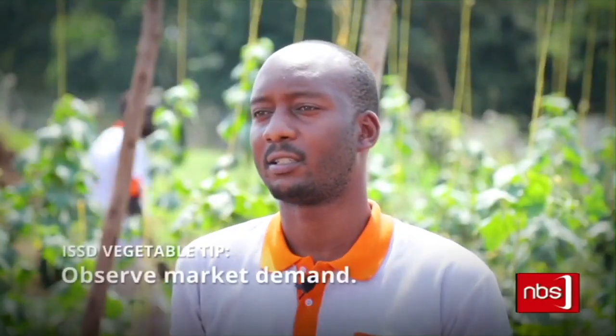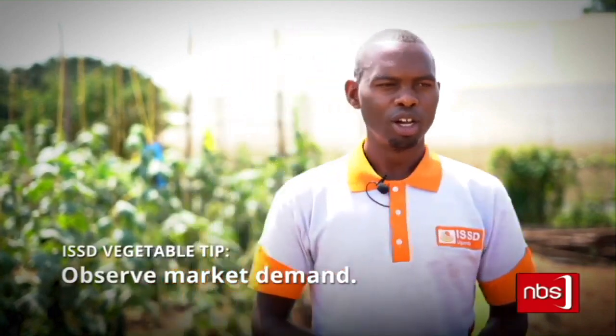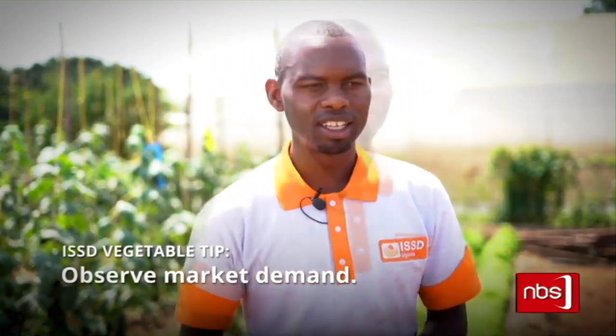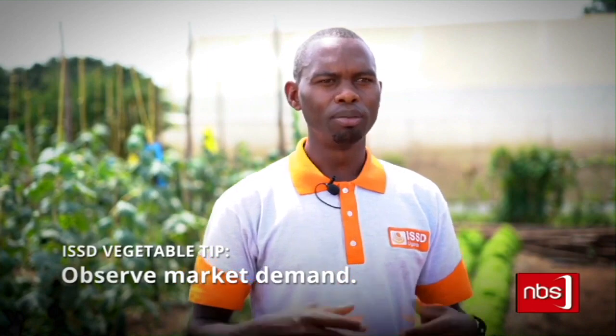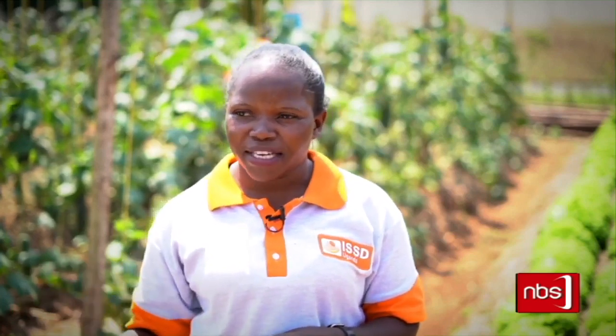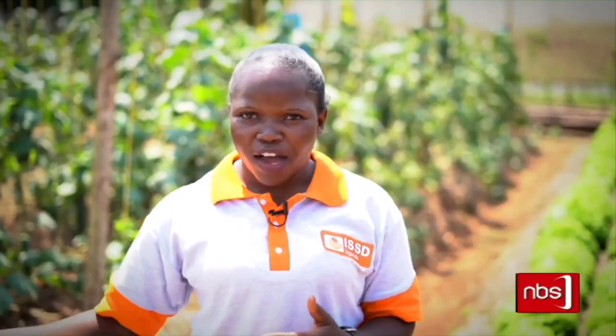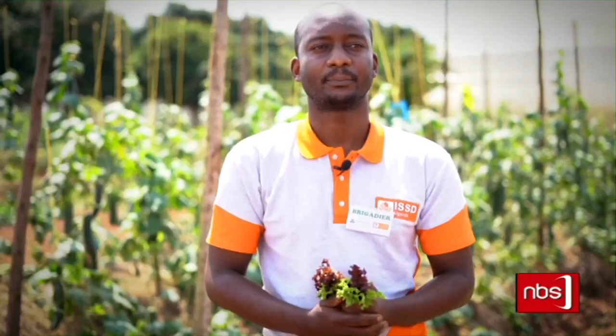Then it all goes back to the market. What is the market demanding? You have to look at the market preference. Do not produce what you cannot sell. Look at the market niche, demand. Look at the export. What does the export market need? Then you go for that very product. You select that variety which is most preferred on the market. For example, you can get a variety which has a tomato with a hard coat which can last for over 3 weeks in the store.